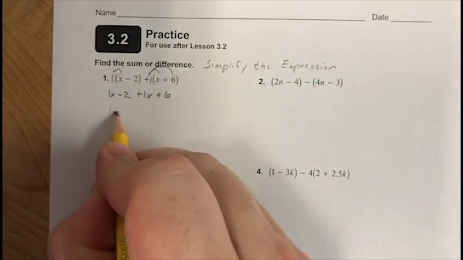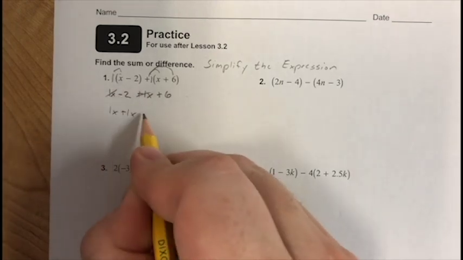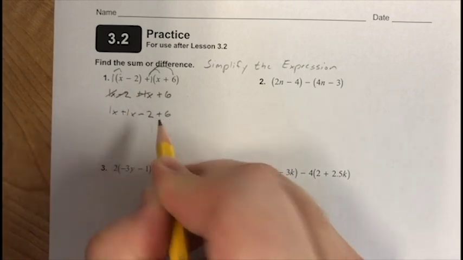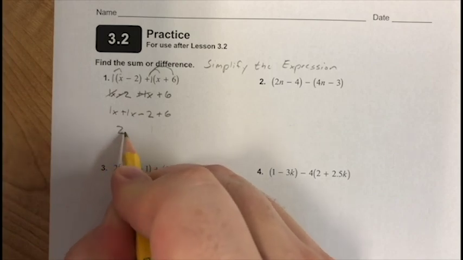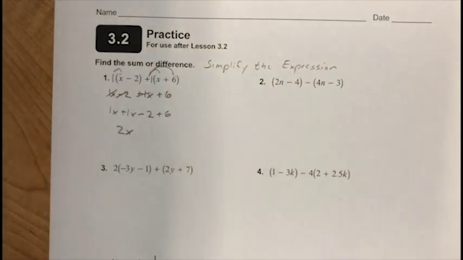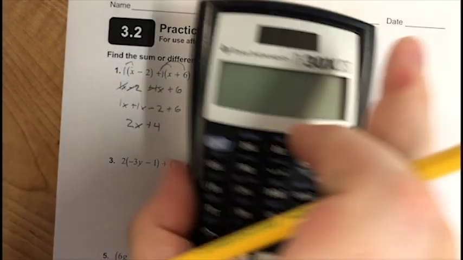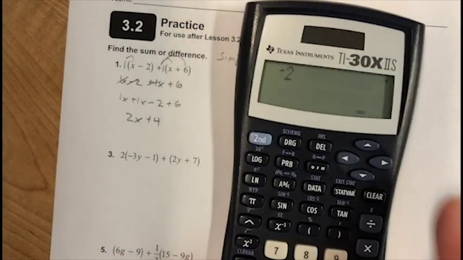I have 1x plus 1x, and I'm going to put minus 2, plus 6. I'm moving my like terms together. Now I can combine: 1x plus 1x is equal to 2x. And a minus 2 plus 6 will give me a plus 4. Don't believe me? Let's find out. Oh, there's the magical fairy.